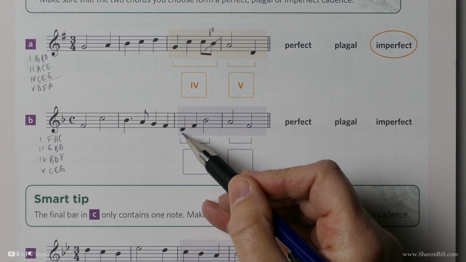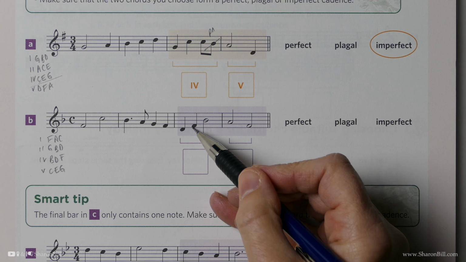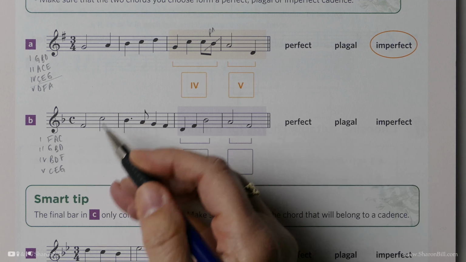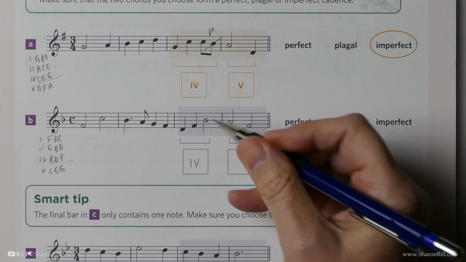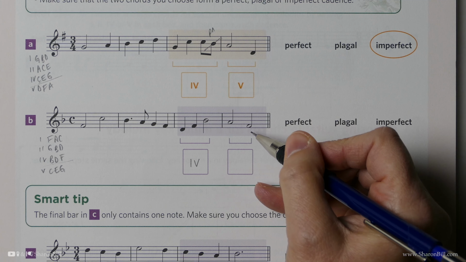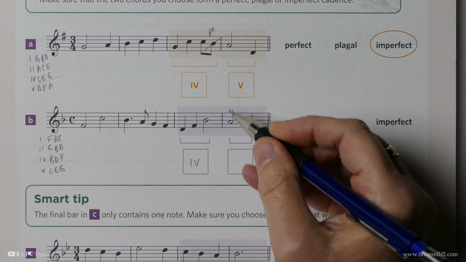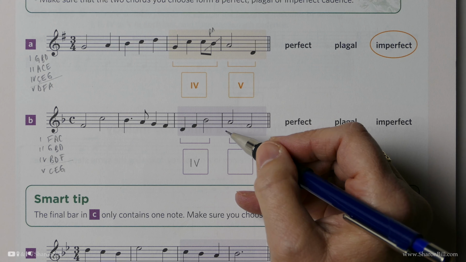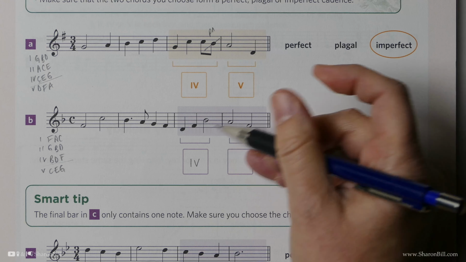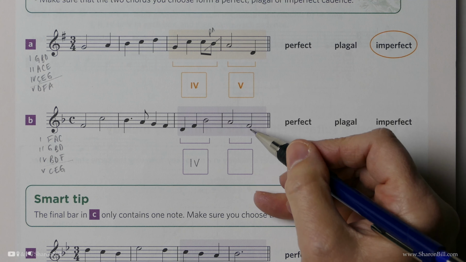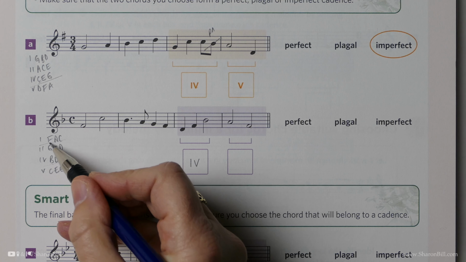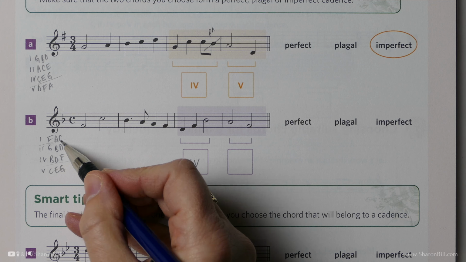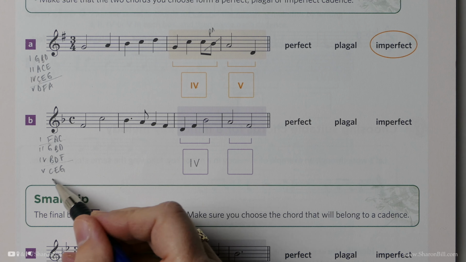So here we have a D, an F and a B flat. That's chord 4. Now this could go to chord 5 for imperfect, or it could go to chord 1 for a perfect cadence. It's got to be one of those two options. Here we have an F and an A, and that's enough to tell us we're going to chord 1, because chord 5 has none of those in.